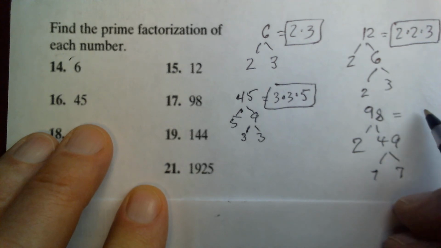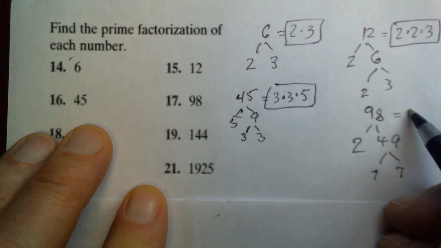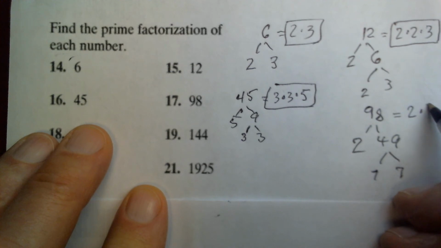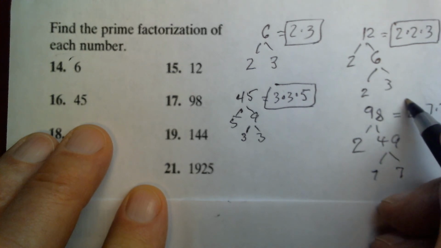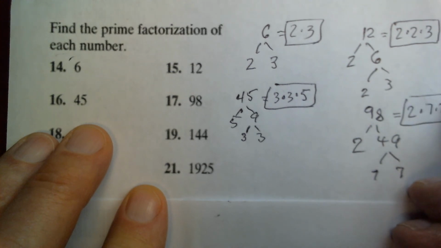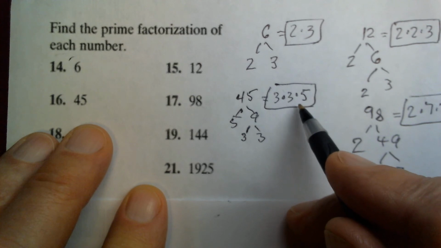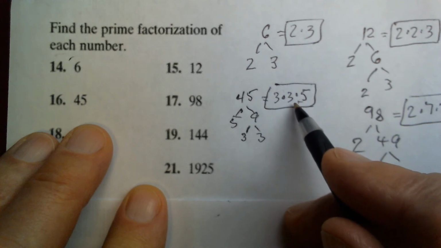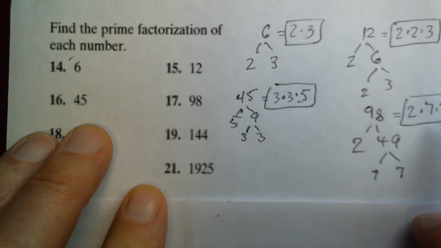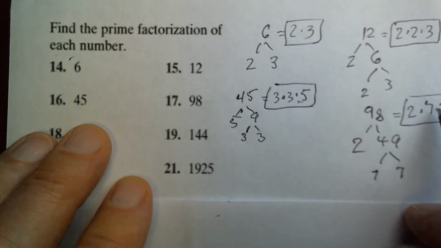So therefore, the prime factorization of 98 is 2 times 7 times 7. And by the way, it's common to write the factors in increasing order: the smallest numbers to the left, and then they increase in magnitude.